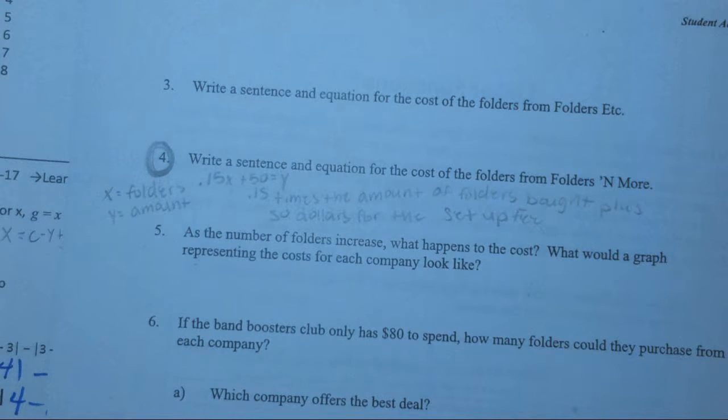Okay, are there any questions for Ashanti? Please get that set for me, dear. 0.15 times the amount of folders bought plus $50 for the setup fee. Let's see if I can zoom in on it better. I'm sorry, I was rushing, and plus my pencil was kind of ratchet.